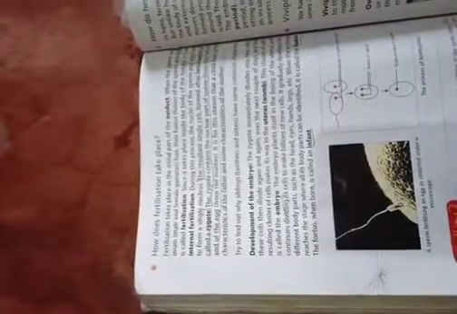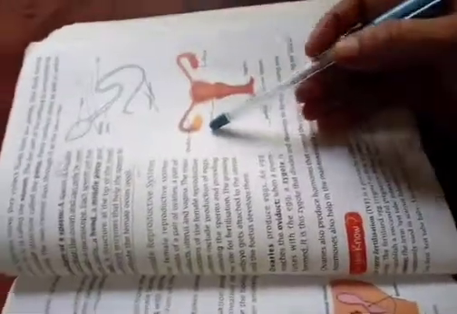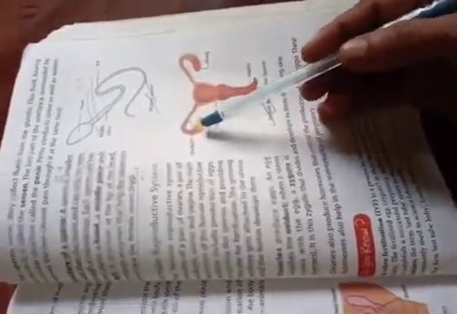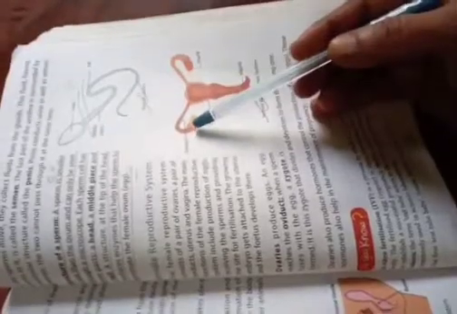We have seen the female part, that is the oviduct. Just see the oviduct. The ovary produces the egg, and at the same site the sperm also come and join to fertilize the egg. So when sperm and ovum, that is male and female gametes, fuse, the fusion of the sperm and egg is called fertilization.